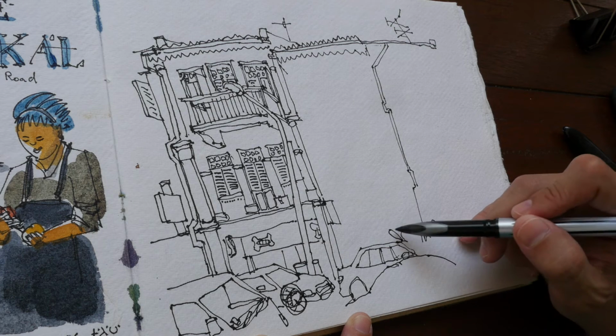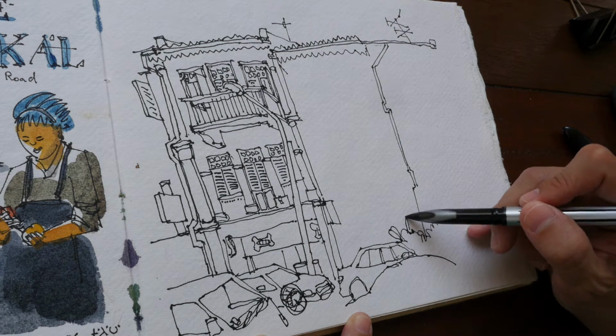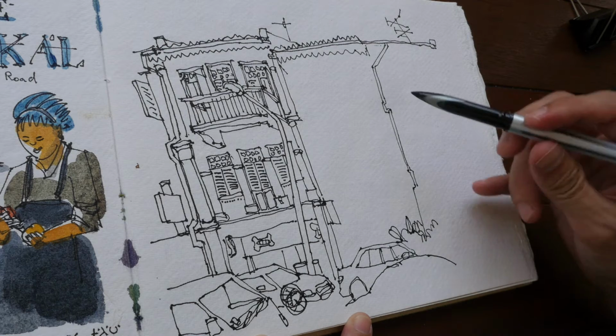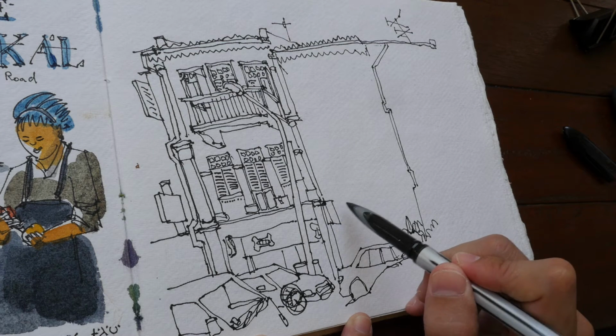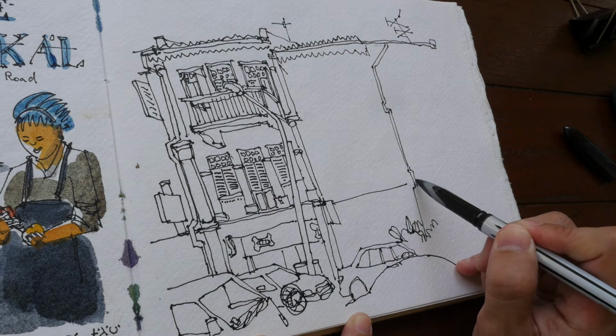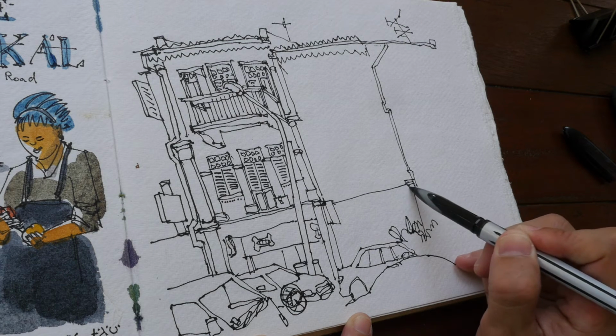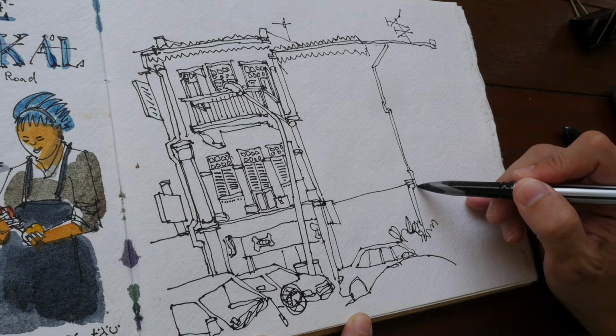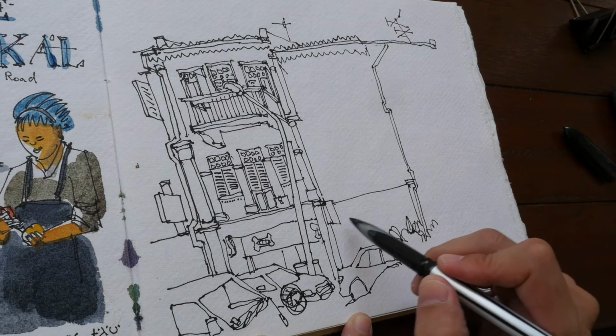Now I'm drawing some plants that are below the shop houses, but these plants are actually in front of the water pipe, so I want that overlapping element to show through. When you're drawing, it's good to have overlapping elements so that they will give you a sense of depth.